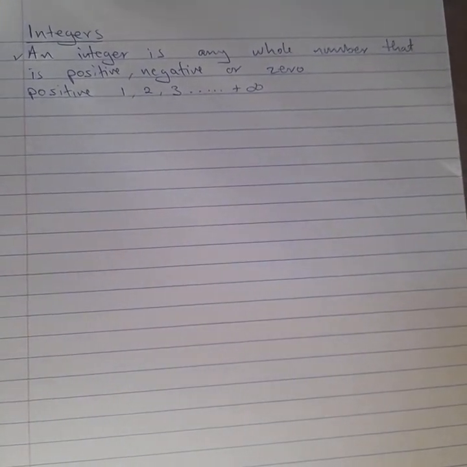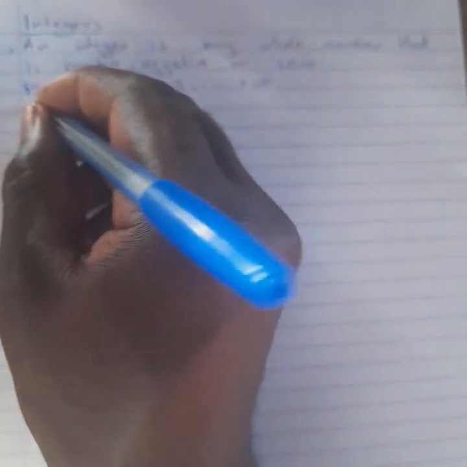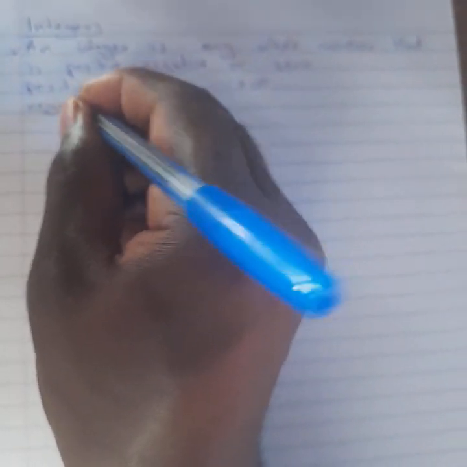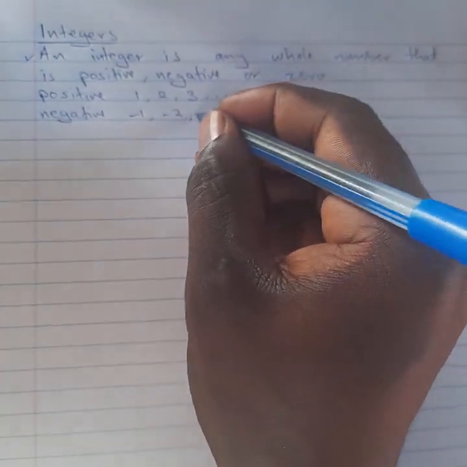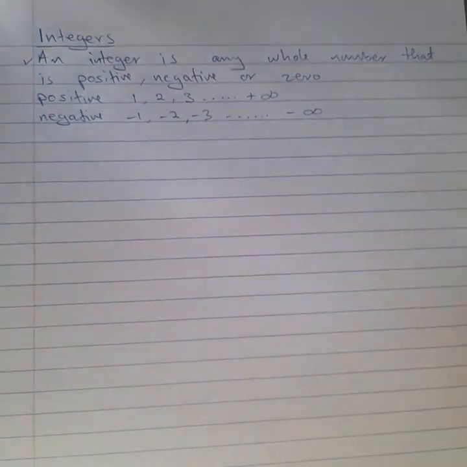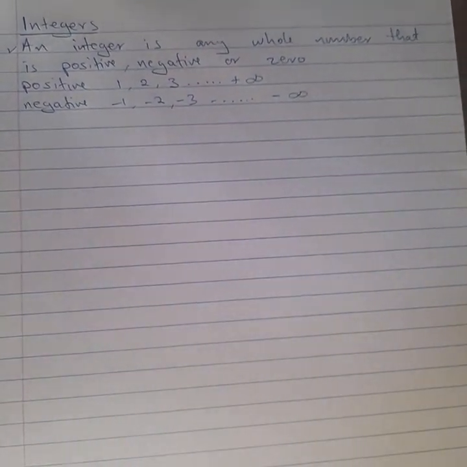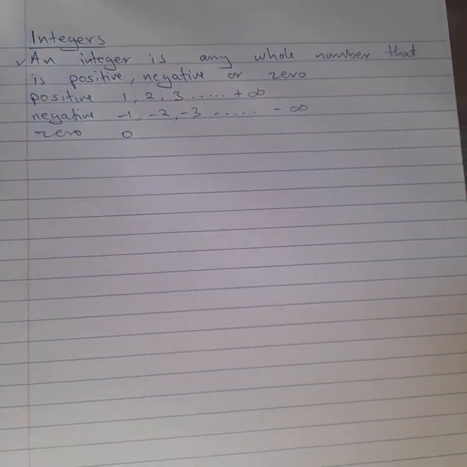They form part of integers. We also have negative numbers, -1, -2, -3, name them up to negative infinity. They are also integers, and together with 0, 0 is also an integer.